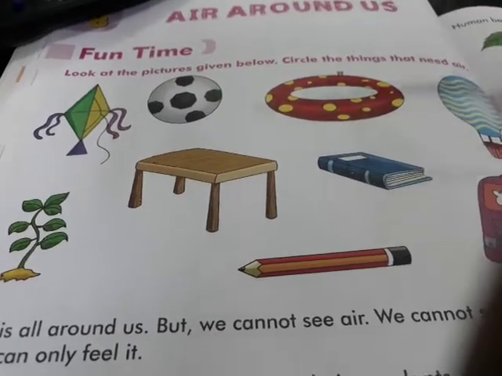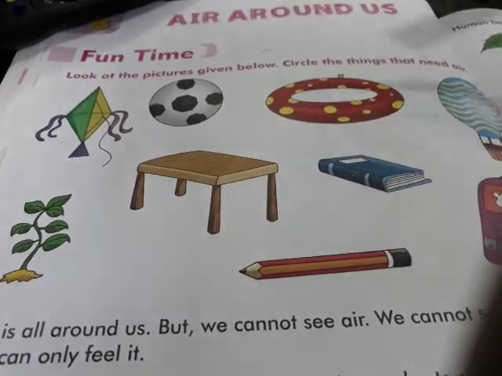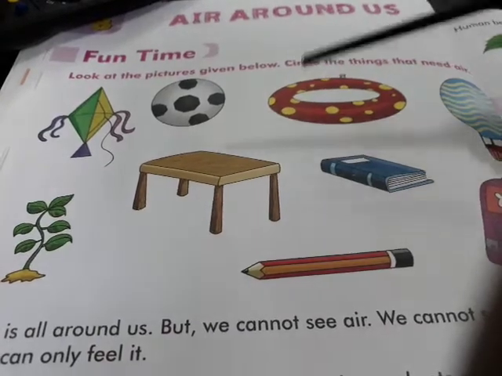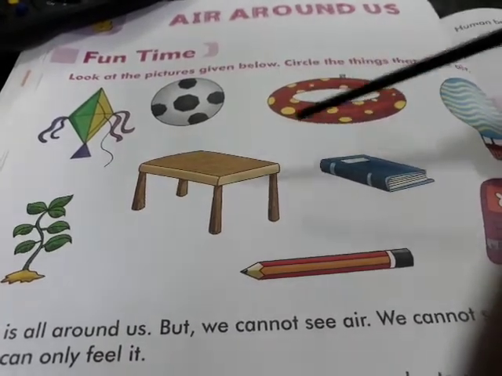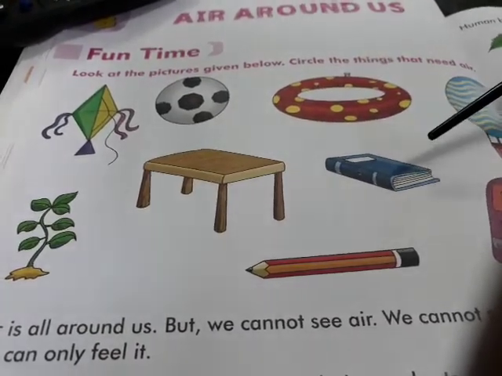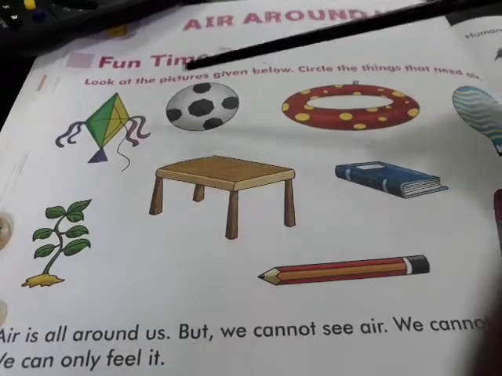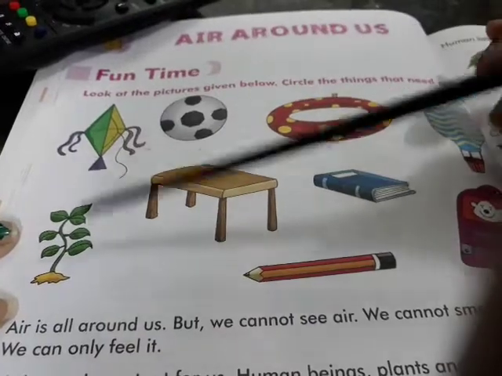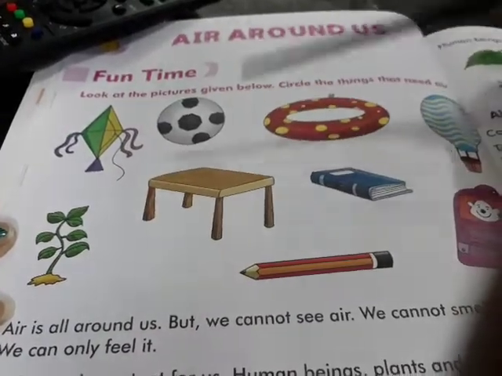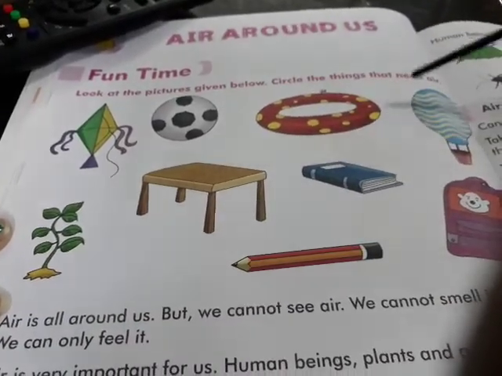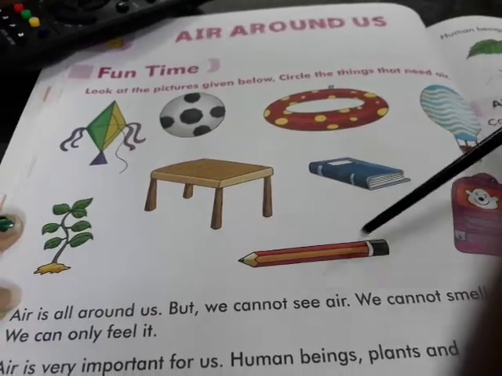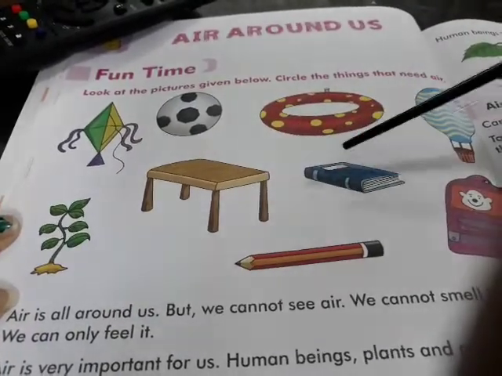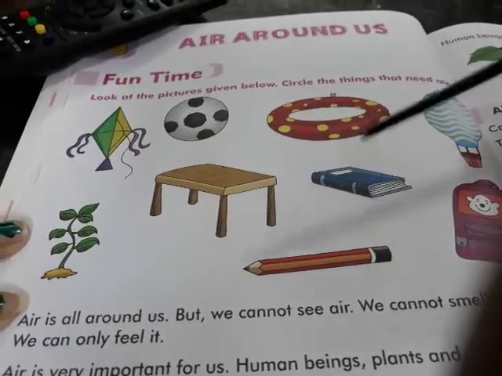Today we will take the 8th lesson of EVS class 2nd, Air Around Us. Now in this lesson you can see various things. There are some things which need air and there are some things which do not need air. Tube, football, kite and plant: these are the 4 things which need air. And bulb, bag, book, pencil and table: these are the things which do not need air.